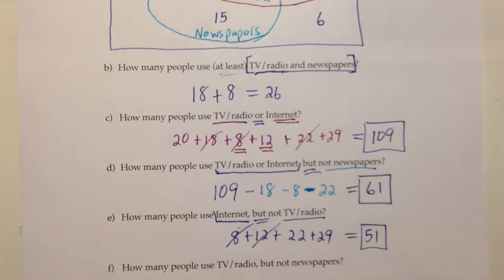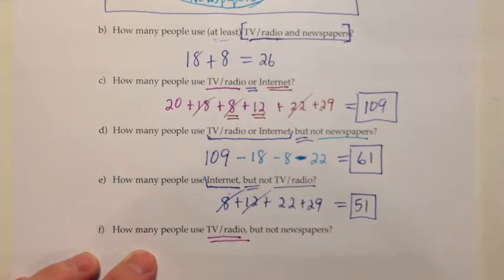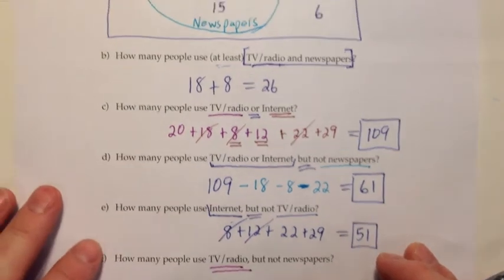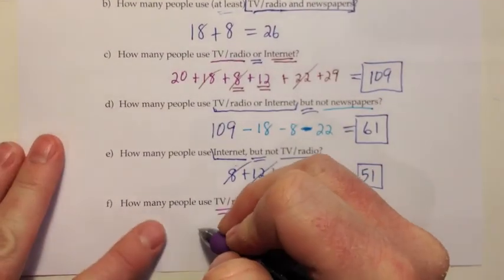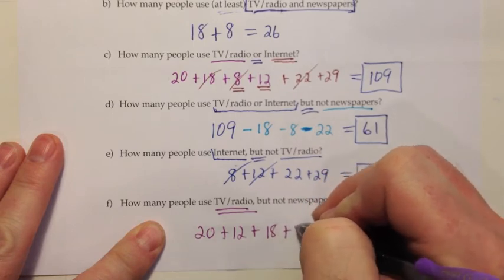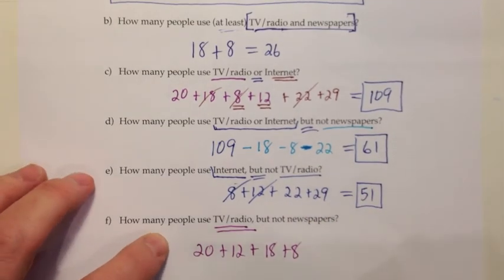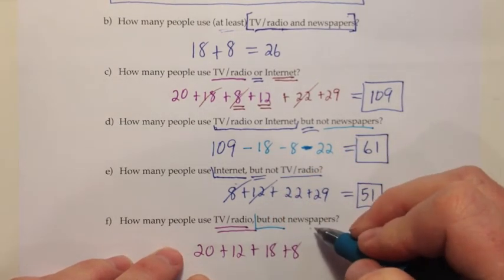All right, let's see what the final one is they want us to look at. How many people use TV and radio but not newspapers? So this should just help us to practice that idea a little bit more because it's the same strategy still. So we want to go with TV, radio. So I'm going to count out all the ones that are in the purple. So looking at that, that looks like 20, 12, 18, 8. Everybody that I'm counting right there was in TV, radio, and now I'm going to say, oh, wait a minute, but not the people that are newspapers.